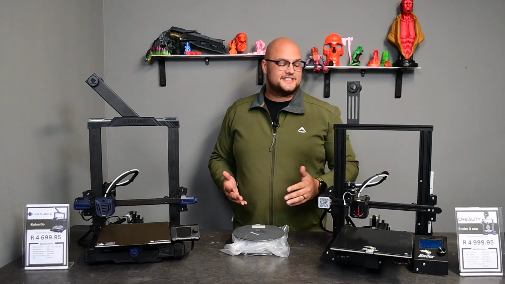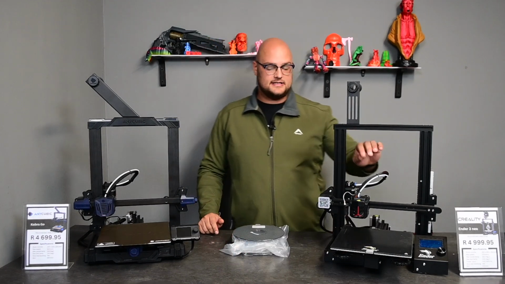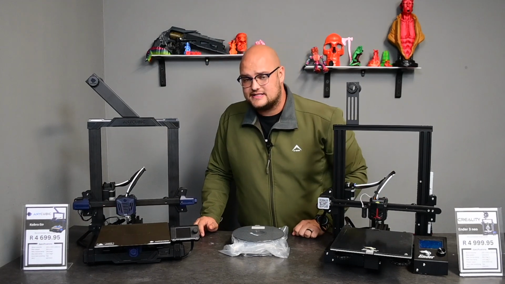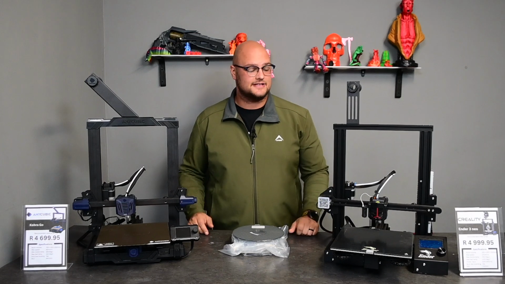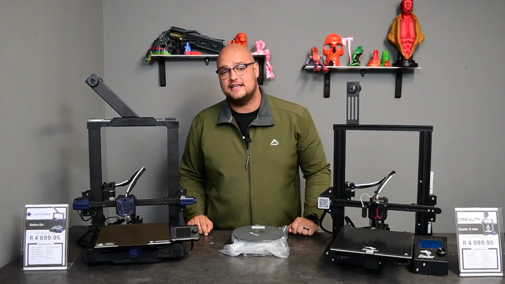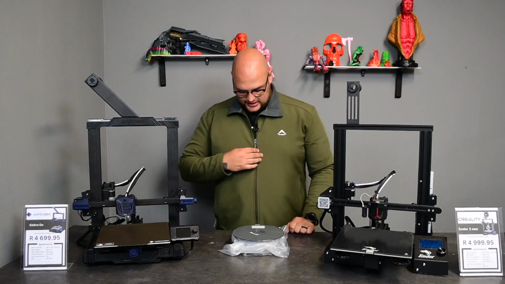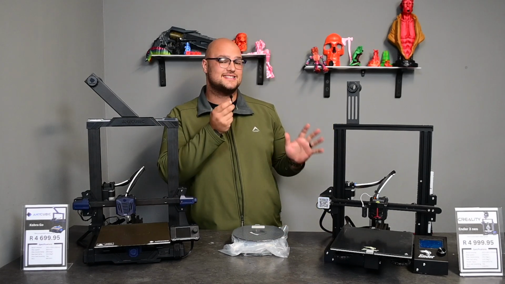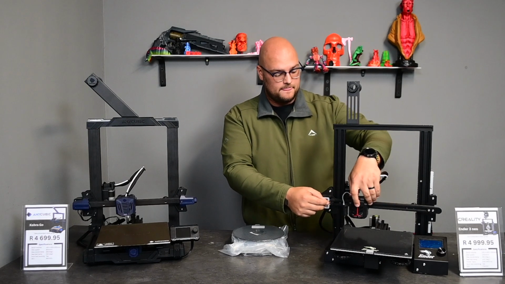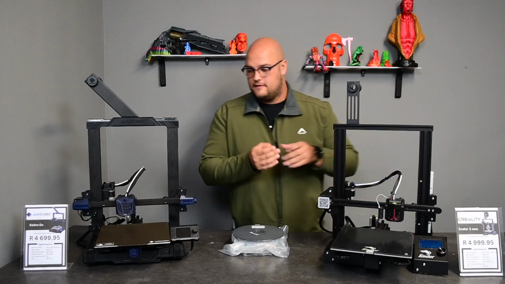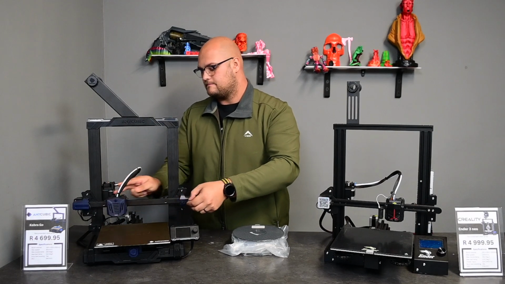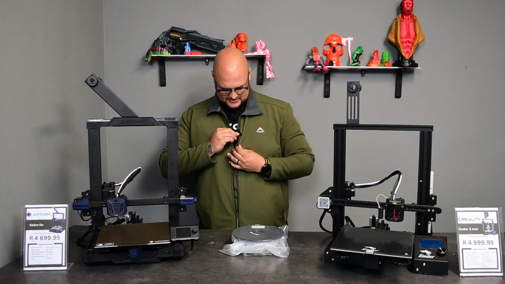Some more key differences about this one over here are the actual hot ends and their plastic bits. It does have quite a different sound, surprisingly, even over their look. So I'm going to take off my mic over here and I'm going to let you guys listen to how this sounds versus that. It is quite a significant difference.